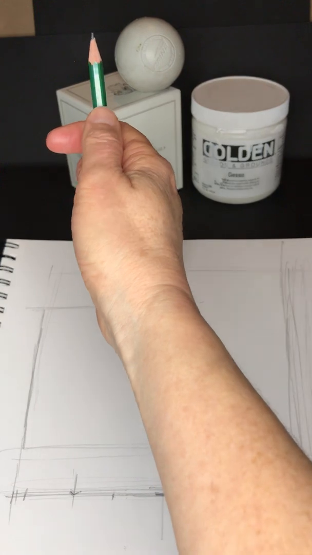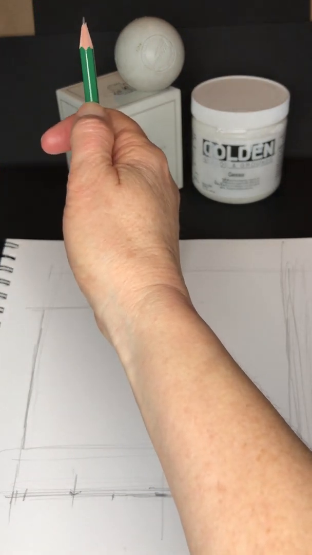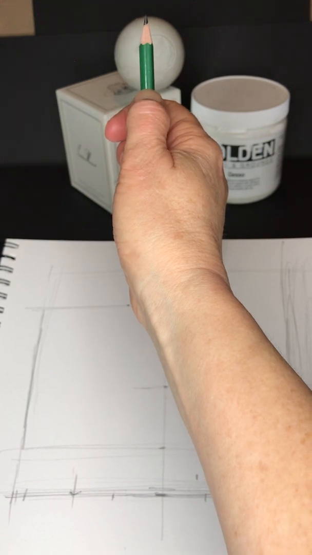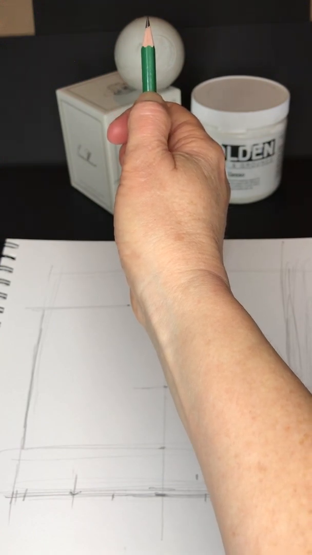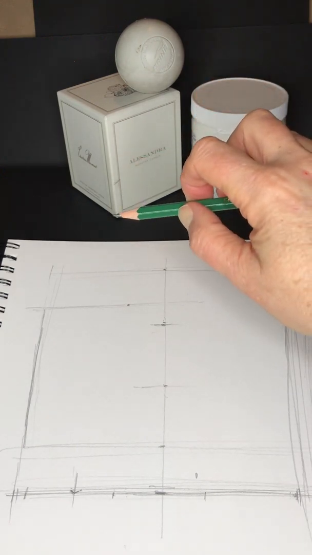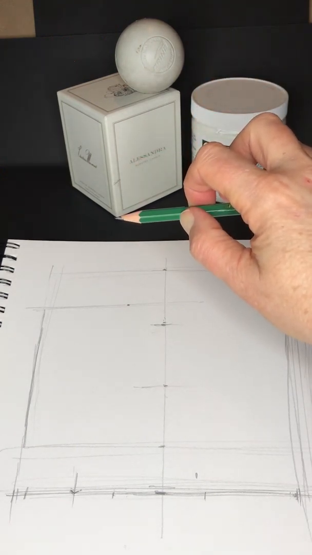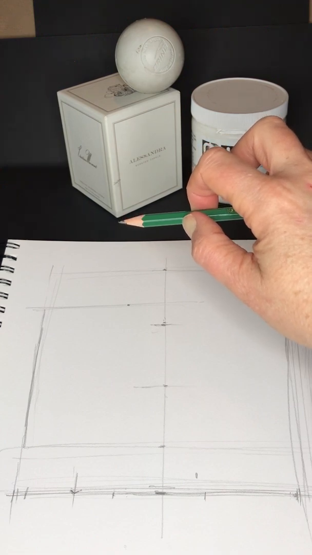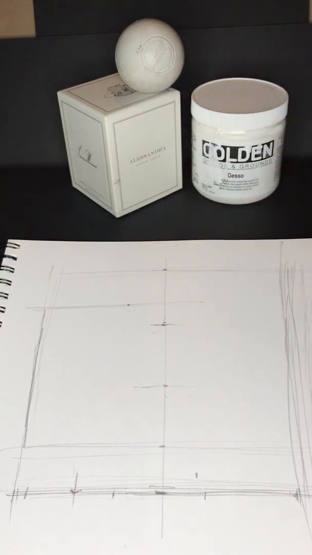Let's try that again. It's almost 1 and a tiny smidge.